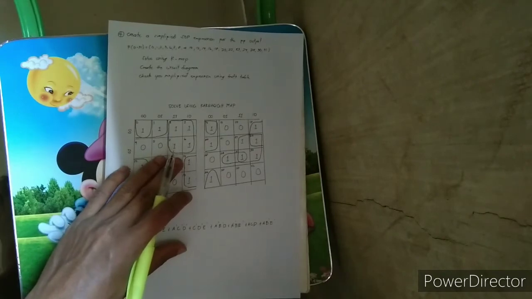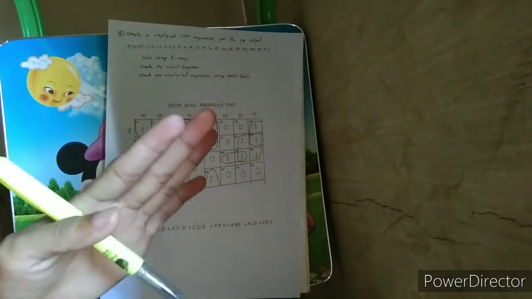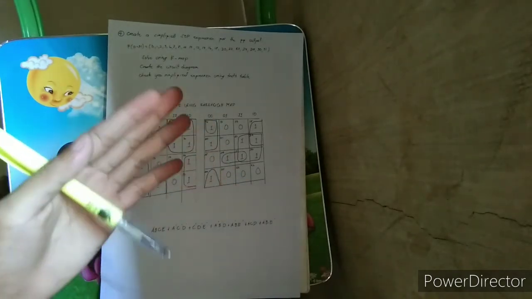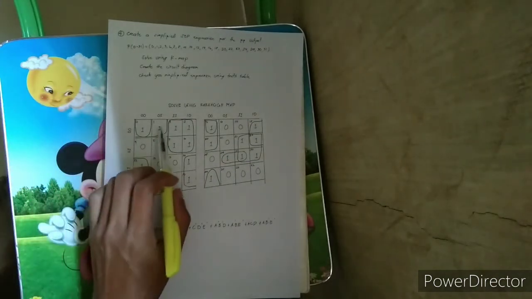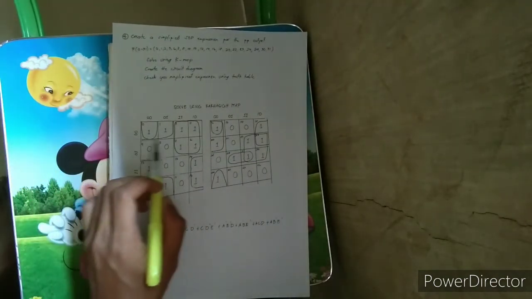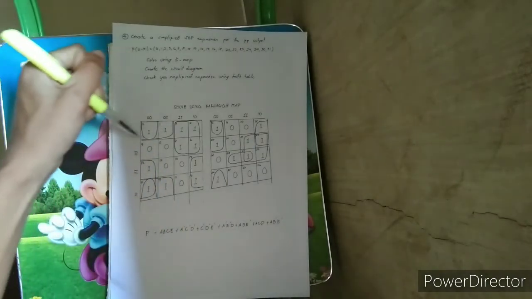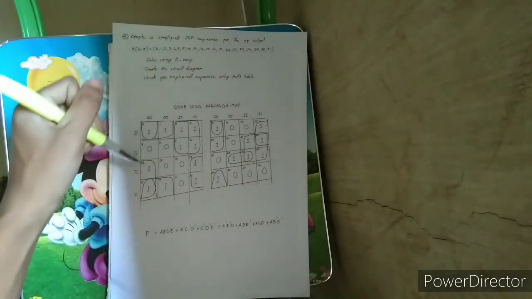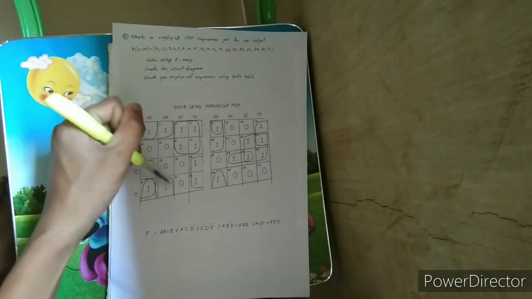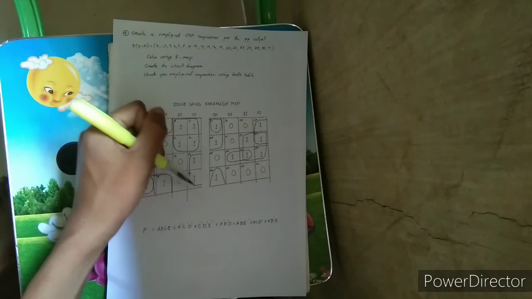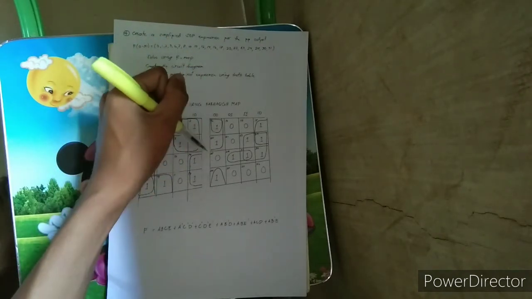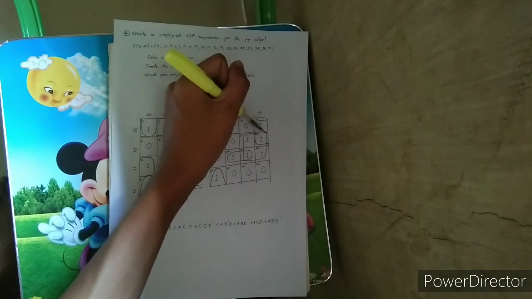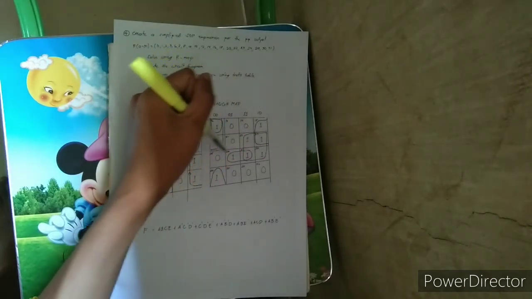The next thing that we'll do is to make rectangular groups which contain a total number of terms in a power of 2, like 2, 4, and 8, exact for 1s. So here it is, here, here, here, here, here, then the other side, here, here, here, and here.